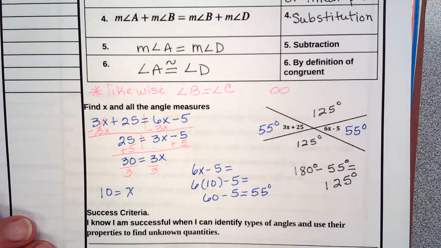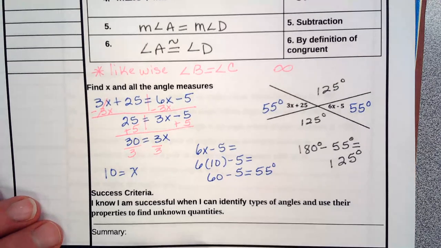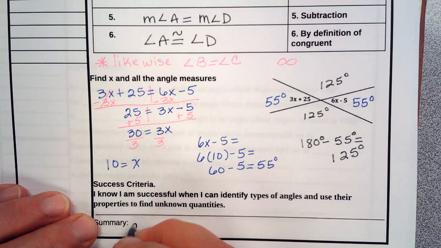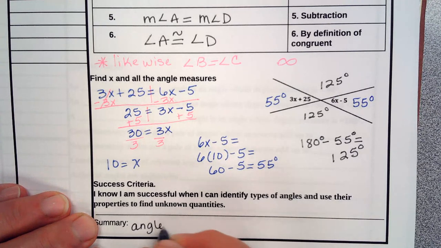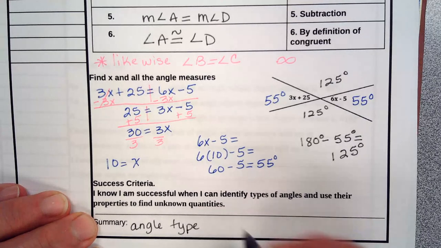I know I'm successful when I can identify the types of angles and use their properties to find unknown quantities. So these are angle types and vertical angles.